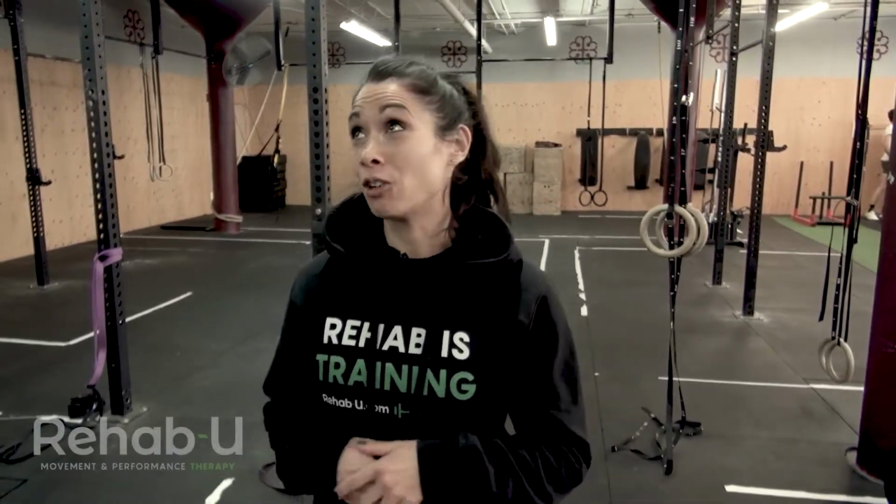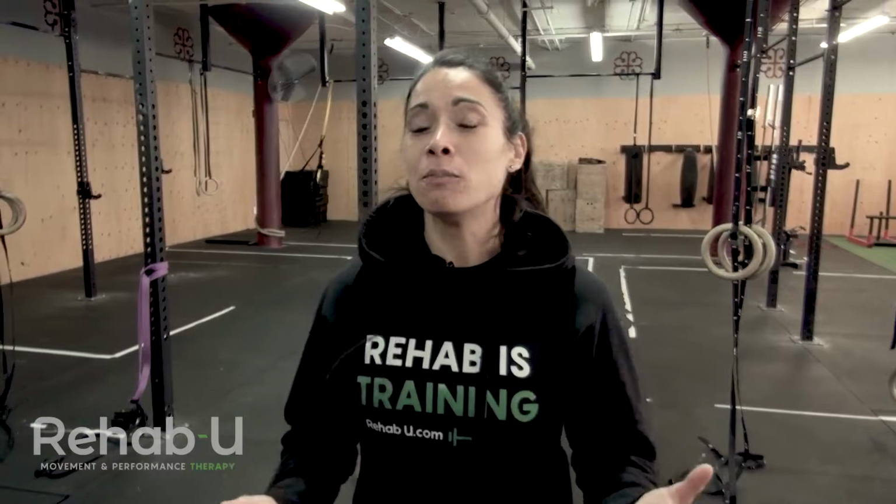This week we're going to talk about load distribution for rotational efficiency. So what does that actually mean? It sounds so complex and intellectual. What can I say? I'm a geek. Really what I'm saying is that in sports movements like throwing, swinging, striking, there needs to be a distribution of forces, like along the kinetic chain.